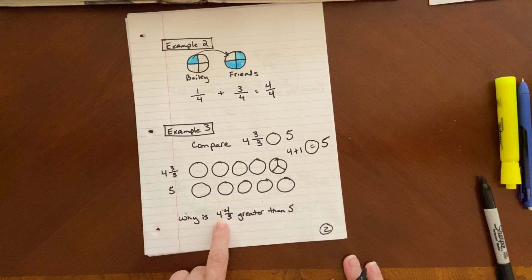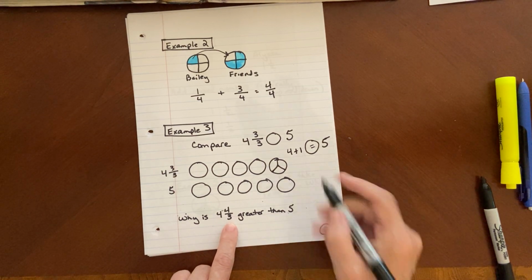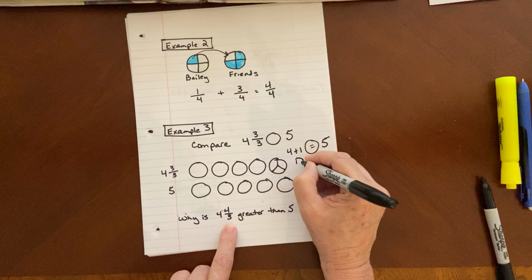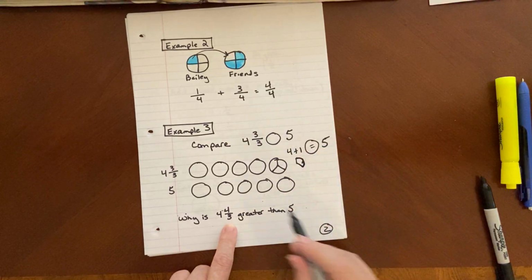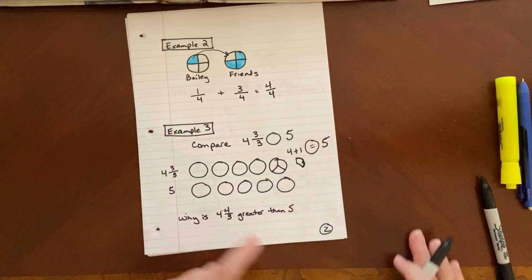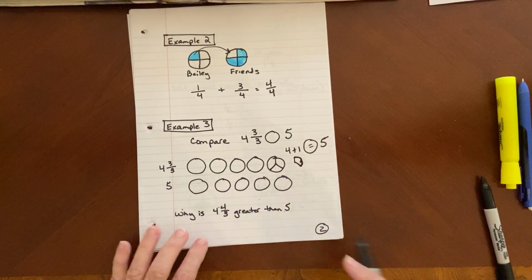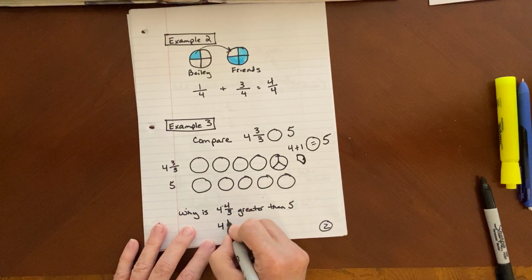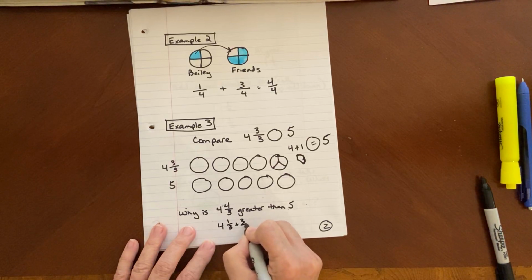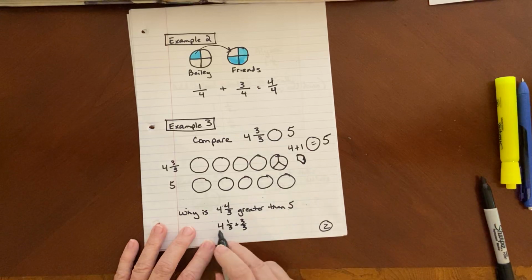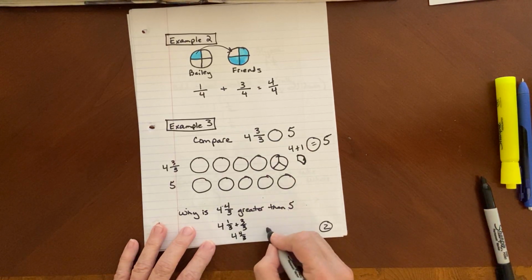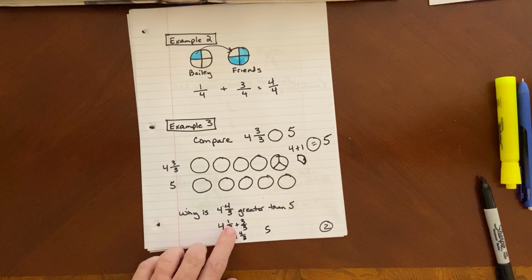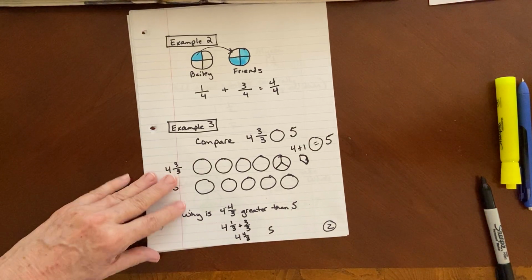Why is 4 4/3 greater? Oop, that's a third. It's not a very good third. Okay, so that's a little bit more. You have an extra third of a piece of pizza, because then you have 4 1/3 plus 3/3. So 4 4/3, and then 5. So you've got a little bit more, that extra third, right?